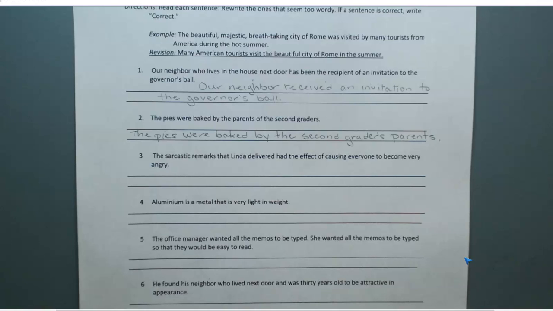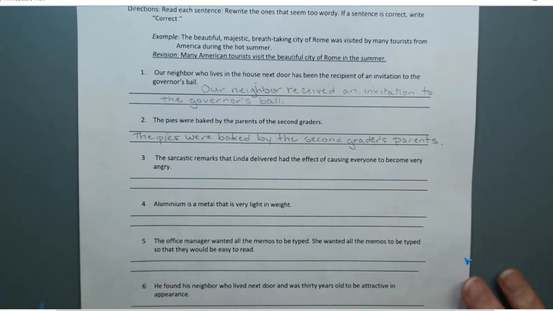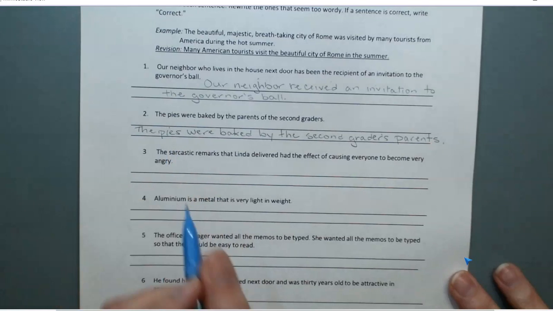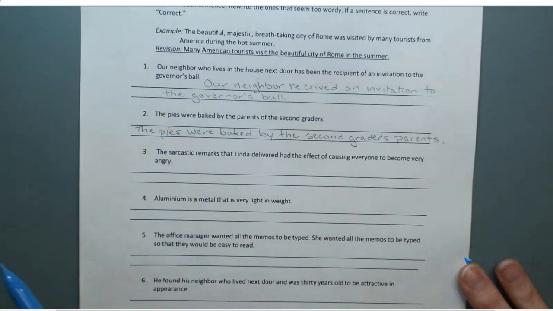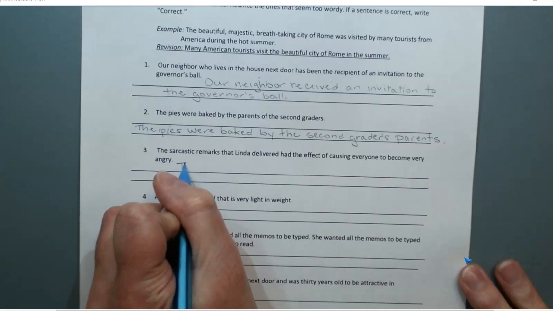Close? Was that right? Wait, what he said? Repeat it. Linda's sarcastic remarks caused everyone to become angry. Yeah. Good. I had that one. That's good memory from yesterday. Well, that was from an hour ago.